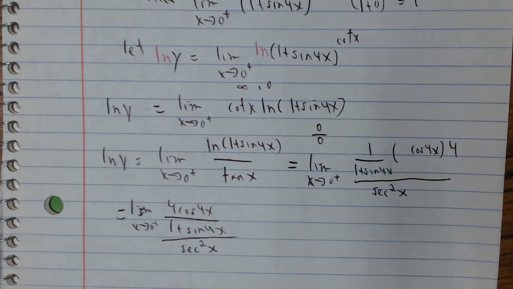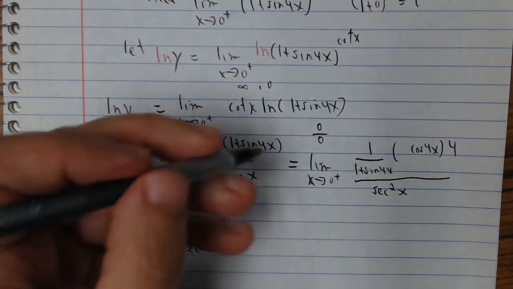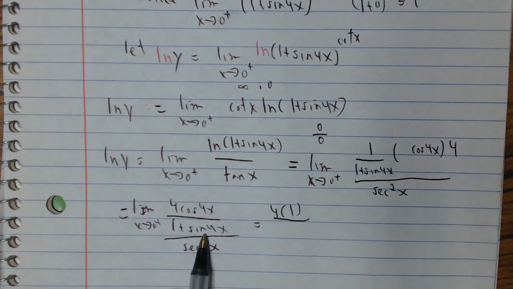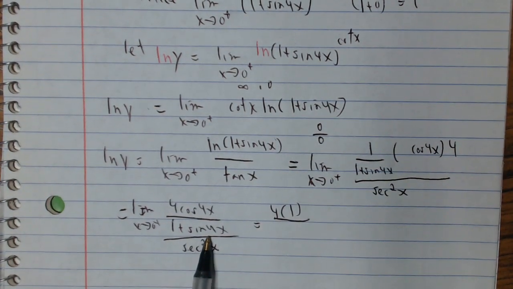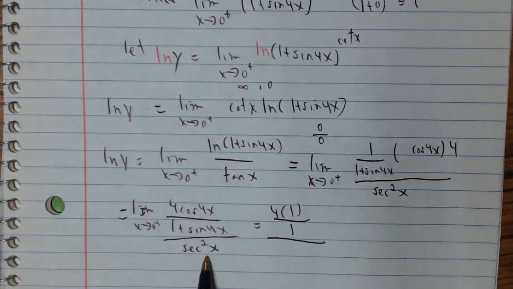So let's see what happens here. If I plug in 0, what do I get? Cosine of 0 is 1, so it'll be 4 times 1 over sine of 0 is 0 plus 1 is 1, divided by secant squared.